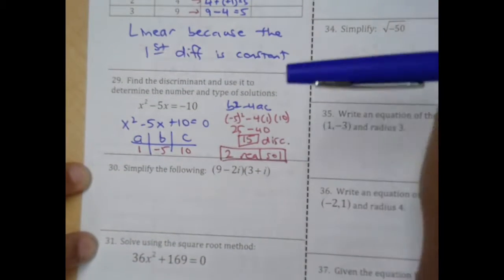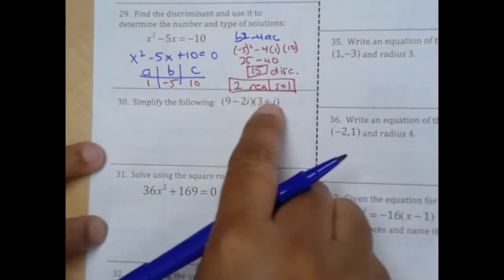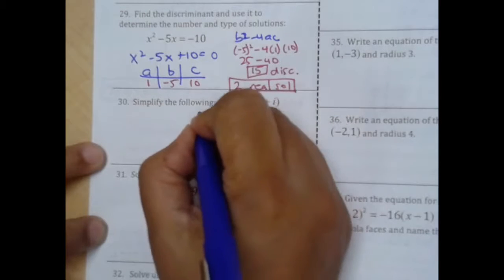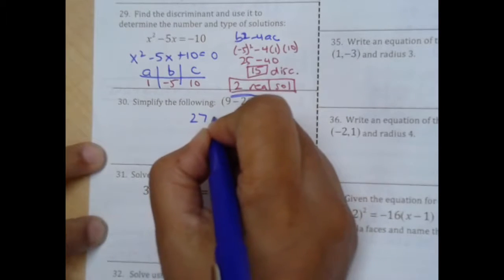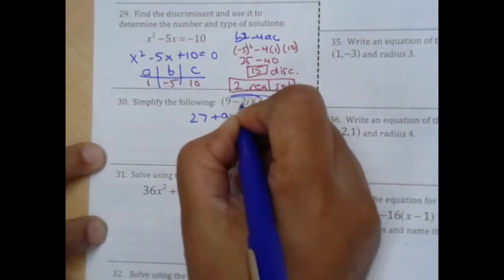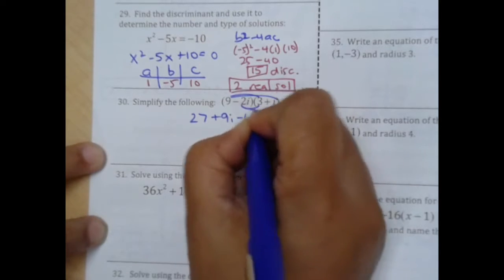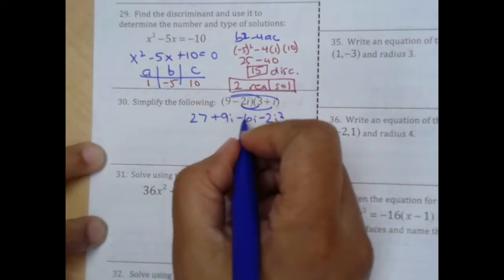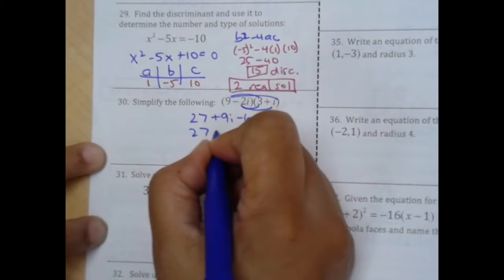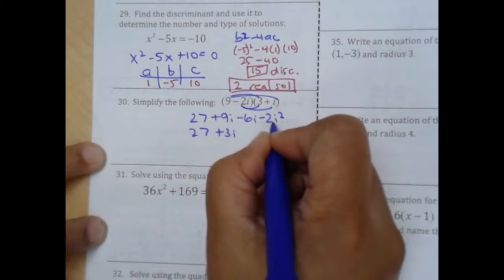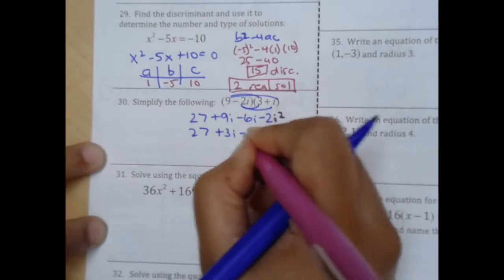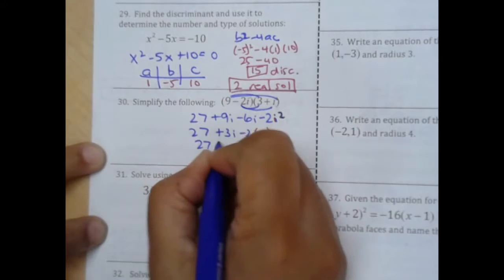Right, the next one has foiling, but remember that i squared equals negative 1. We'll have to simplify that. So 9 times 3, that's 27. 9 times i is a 9i. Negative 2i times 3 is negative 6i, and negative 2i times i is a negative 2i squared. Okay, 9i and then negative 6i, you can put that together to be a 3i. But keep in mind that's negative 2, and i squared, this i squared right here, is equal to negative 1. So you're going to actually multiply that together.